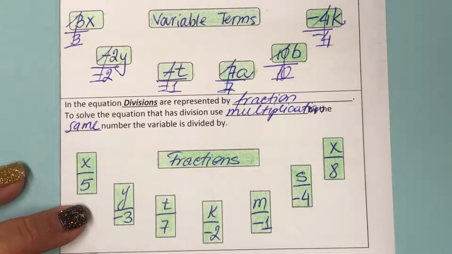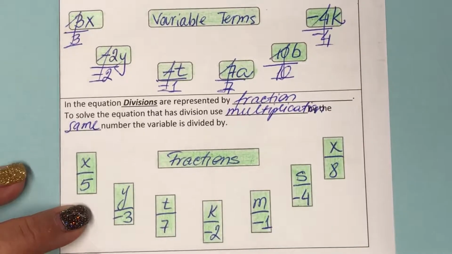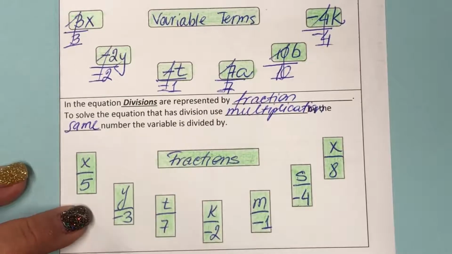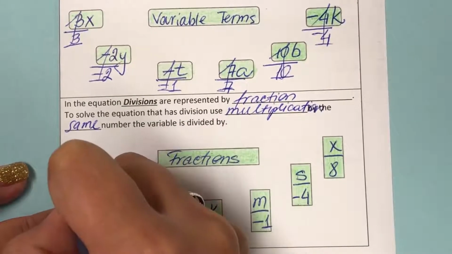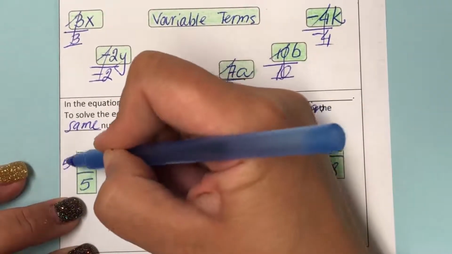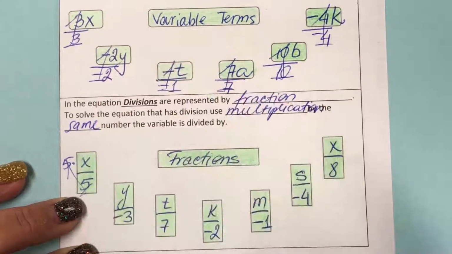When the variable is divided by a number, it means what number divided by 5, what number divided by -3. In order to undo or use the inverse operation of division, we'll use multiplication in order to create that unit. So the variable divided by 5, we have to multiply by 5 in order to have that simplification involve 5 divided by 5 and have a 1x, which is just x.